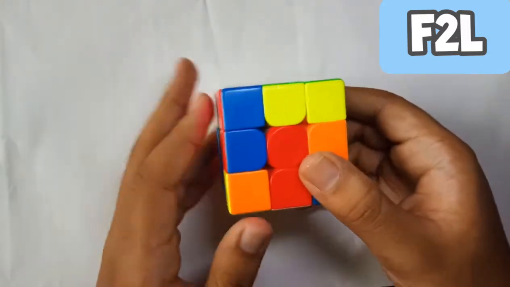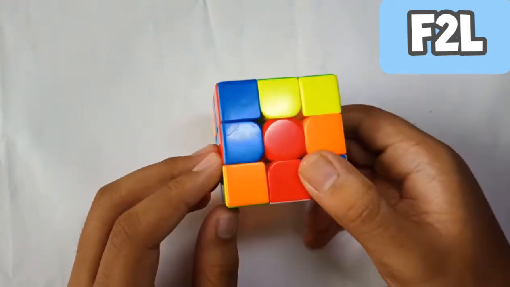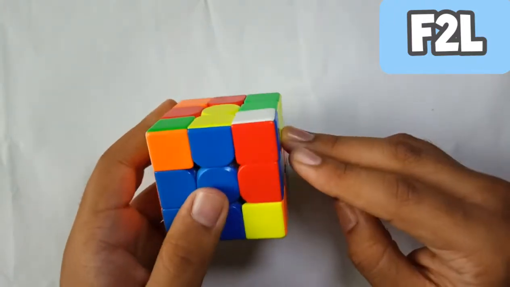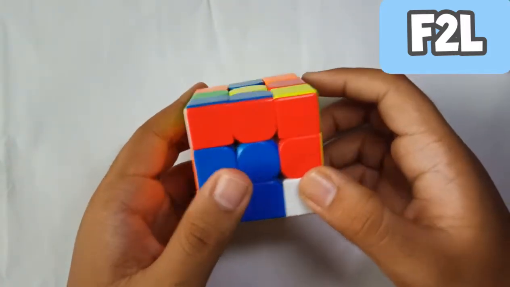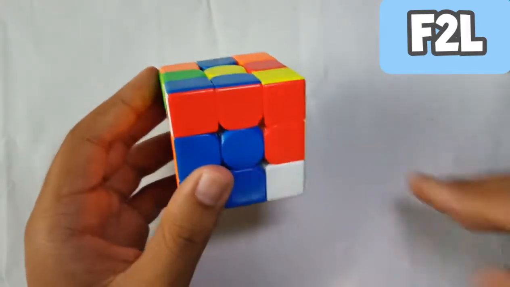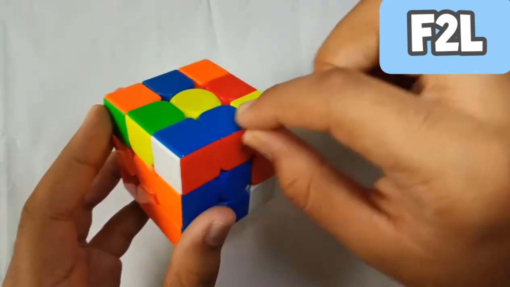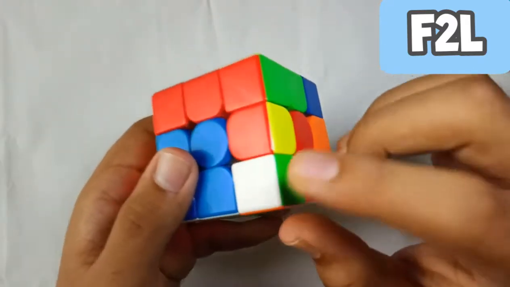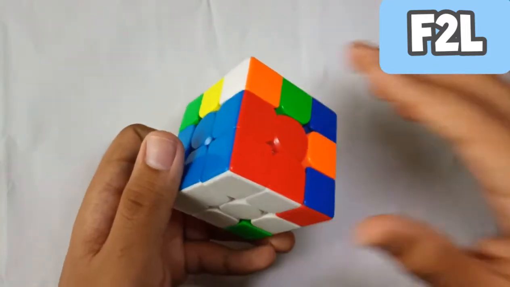So F2L is known as the most important part, also the hardest part of the entire CFOP method. But really, F2L is not that hard. For F2L, you need to rely on 4 algorithms. These algorithms are called the basic algorithms, and no matter what case you get, we're going to turn each and every single case into these 4 basic cases. So if you have a pair which is already made, and this actually needs to go there, you can take this empty slot and insert this guy, which is going to be like this.